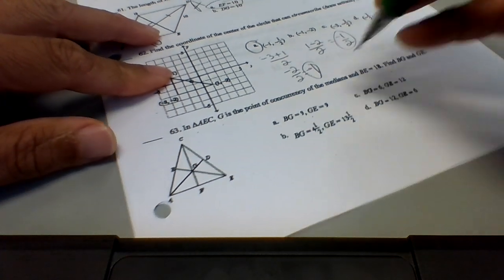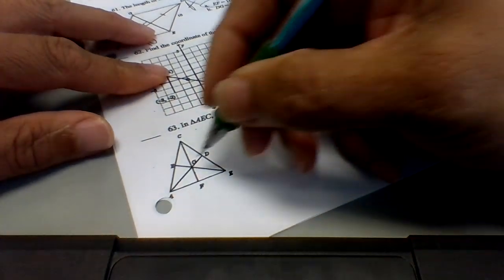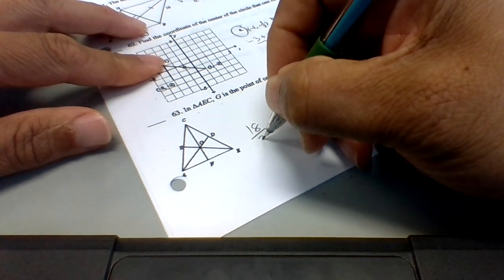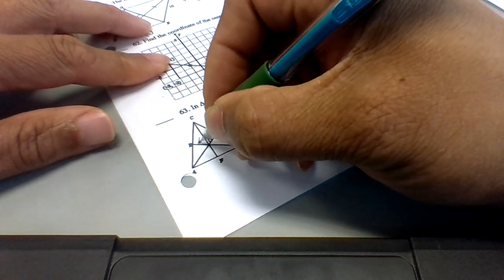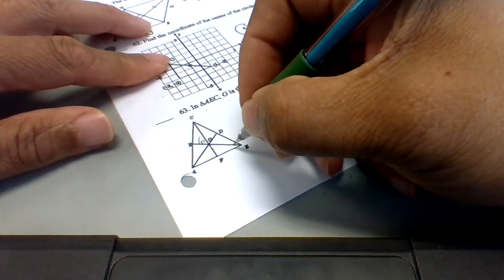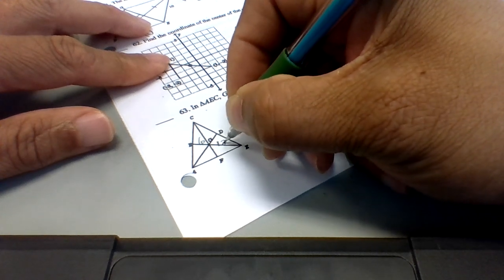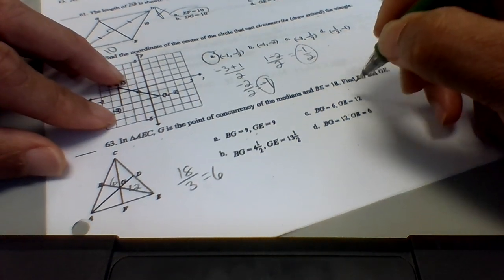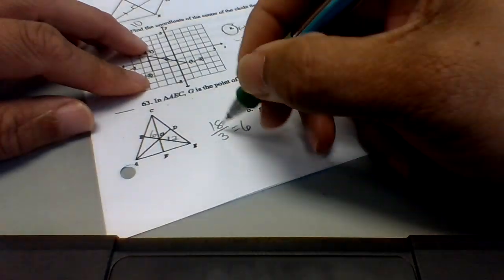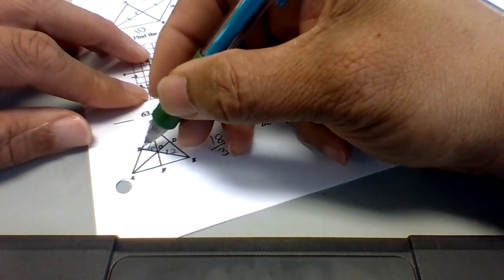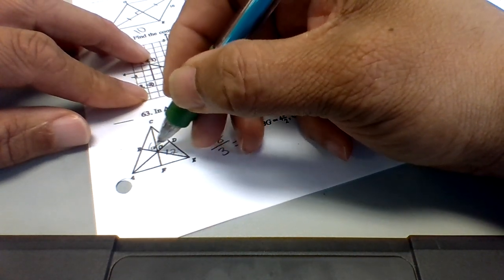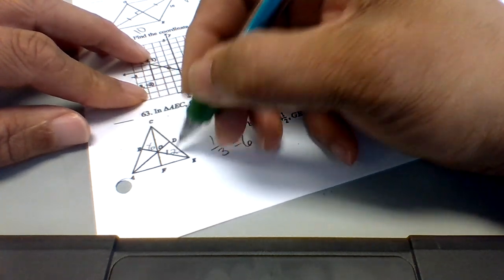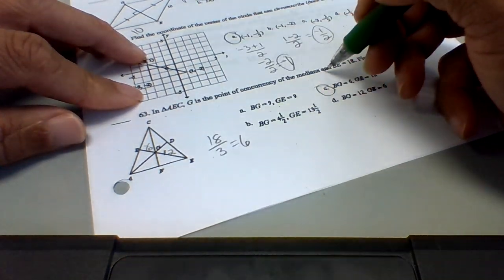On this one, they told me BE all the way across is 18. I'm going to divide that by 3 and get 6. So BG is 6, and then this part is twice as much as that, which is 12. So BG is 6 and GE is 12. If they didn't give it to you all the way across, then the small one is half of whatever the big one is. And then if you add these two together, you should get the total amount, which is 18 on this one.